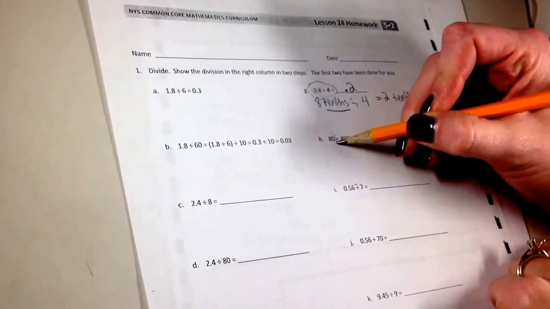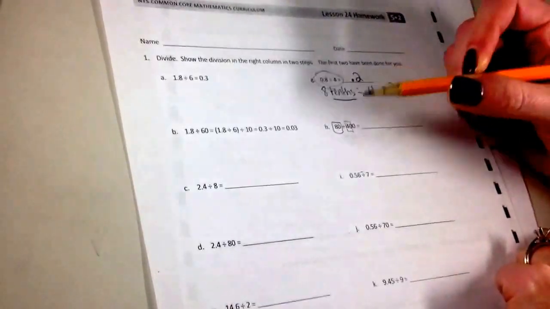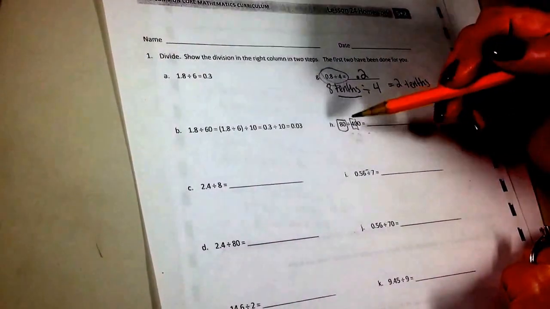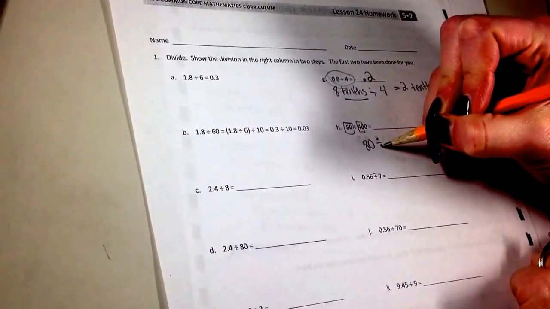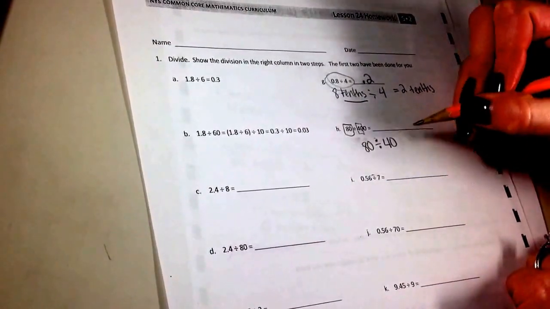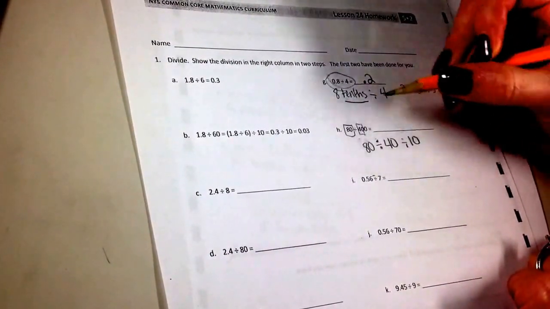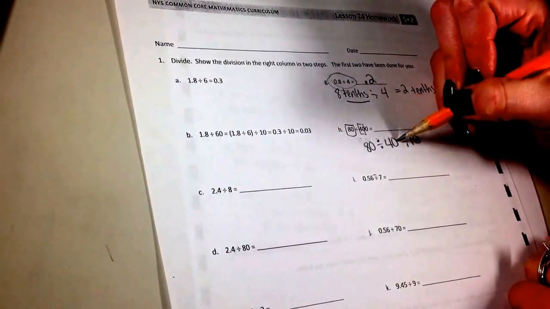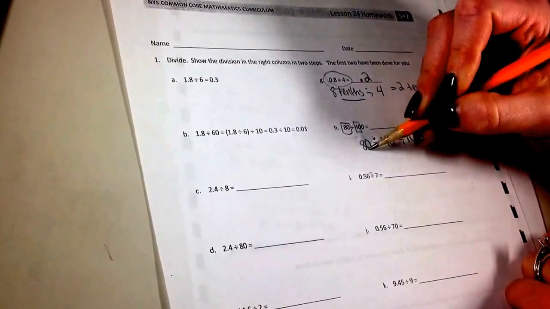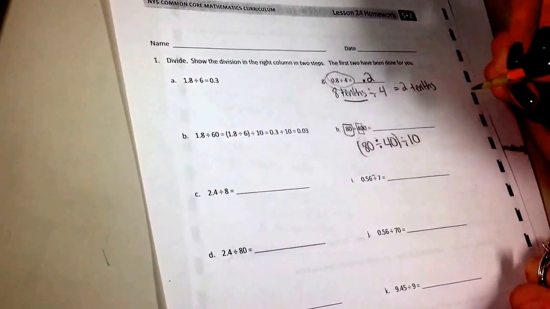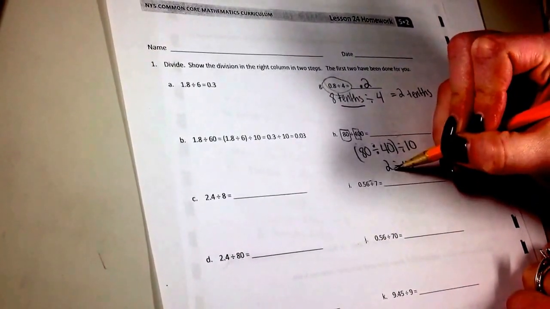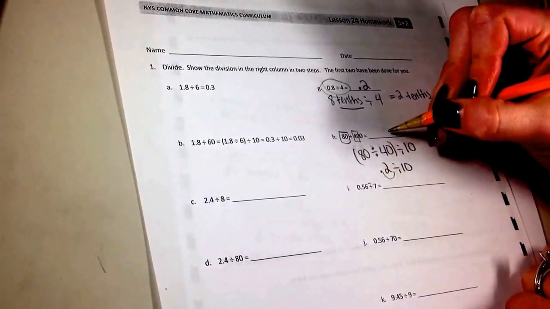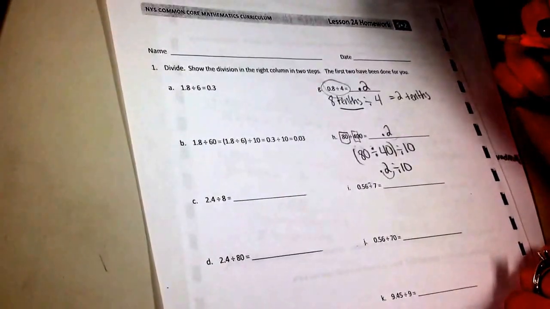So down here, my basic fact can be 80 divided by 40, because I know 40 doubled is going to give me 80. So I want to get that extra 0 out of there. So what I did with the 400 is I split it into 40 and 10. So 80 divided by 40 is going to give me 2. Divided by 10, I'm just going to move that decimal back, and I end up with 2/10.